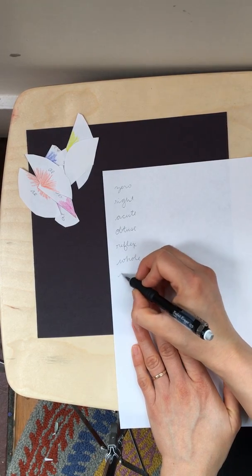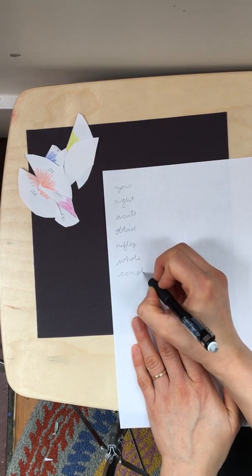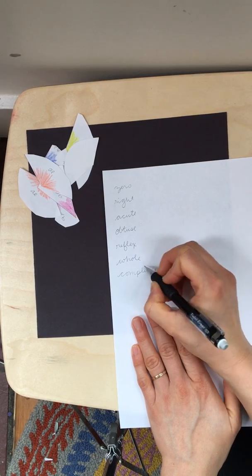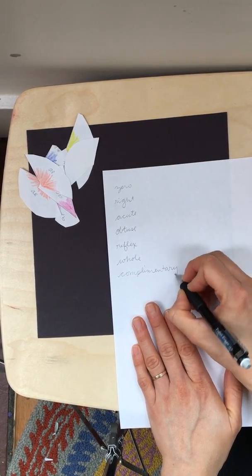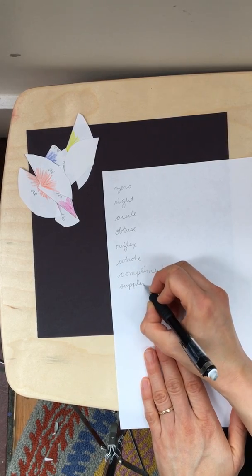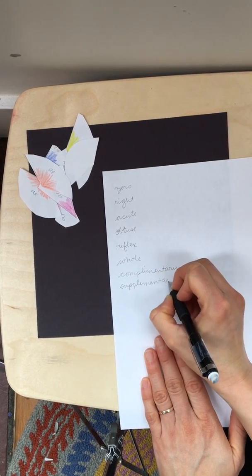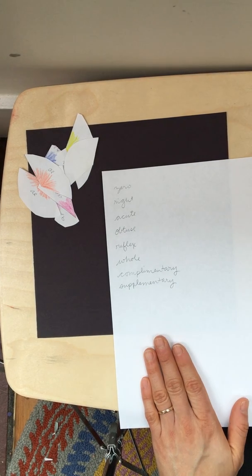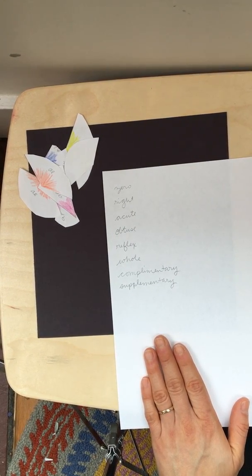You've seen complementary. I wonder if any of these angles are complementary to one another. We've had supplementary. I wonder if any of them are supplementary angles. And then what else? Have we gotten all of them? If I'm missing one, you let me know.